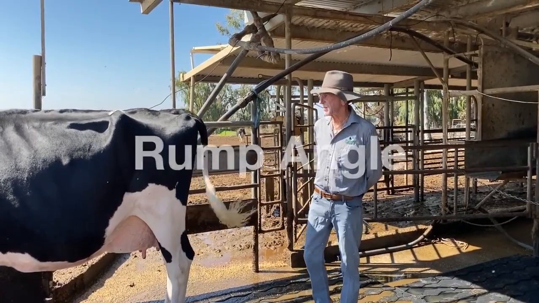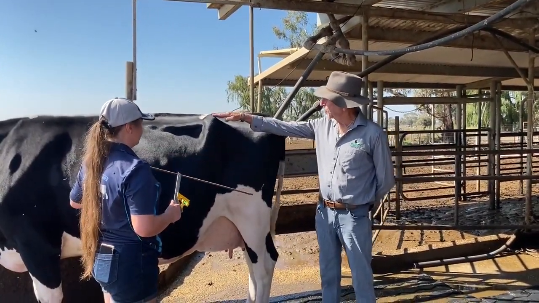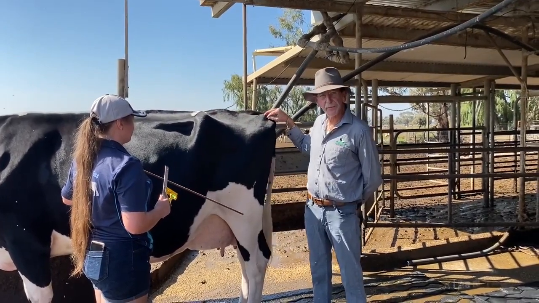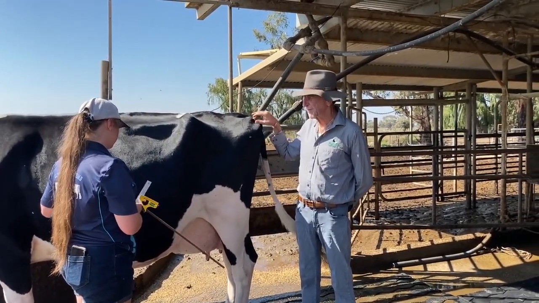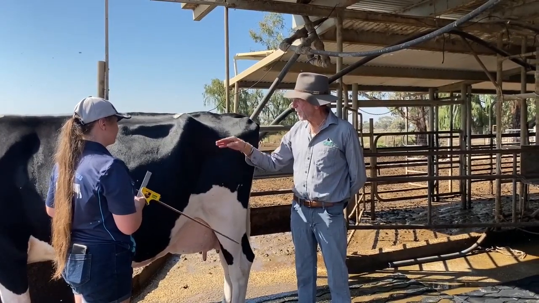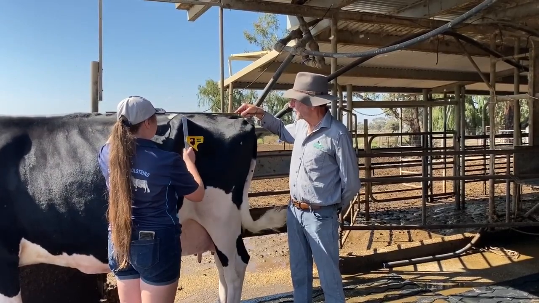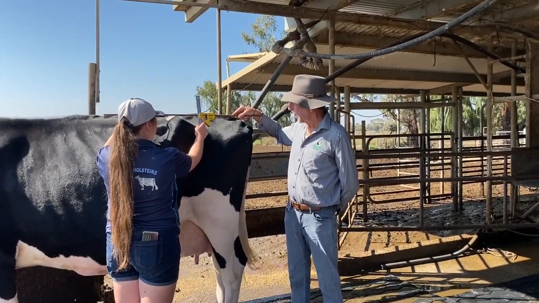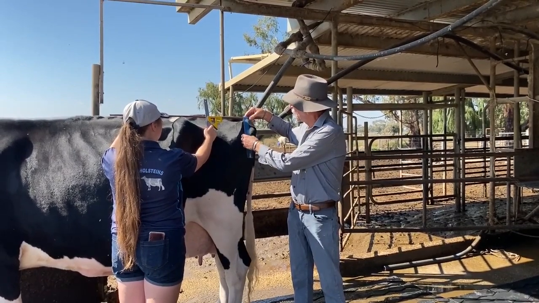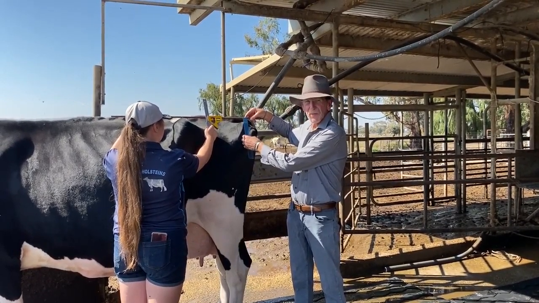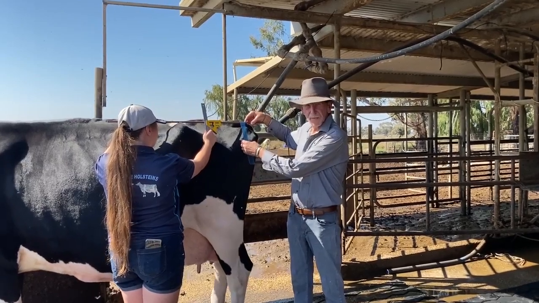The first of these is rump angle, where we are looking at the slope between the hip and the pin. So when we're measuring this, and we're doing this visually, we are actually imagining a line from the top of the hip, and we've got that level. So we are trying to measure what distance there is between the bottom of that rod and the top of the pin. And that measurement is recorded.